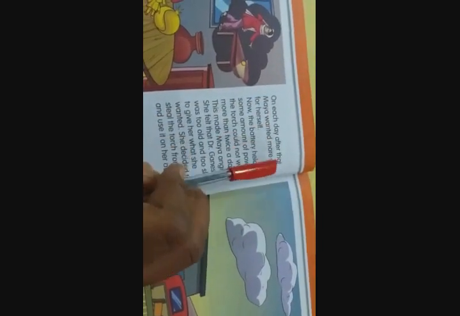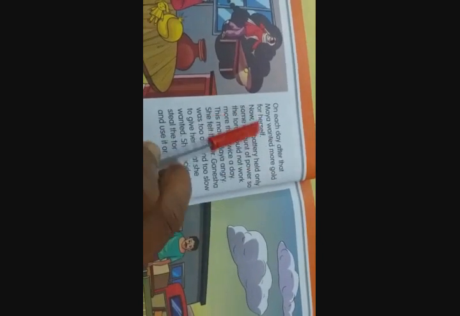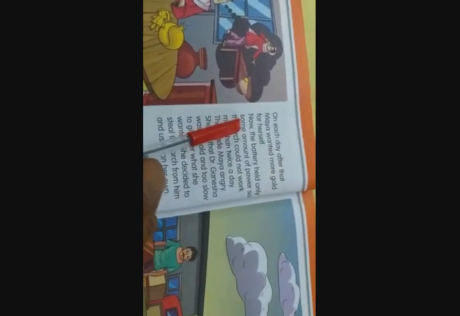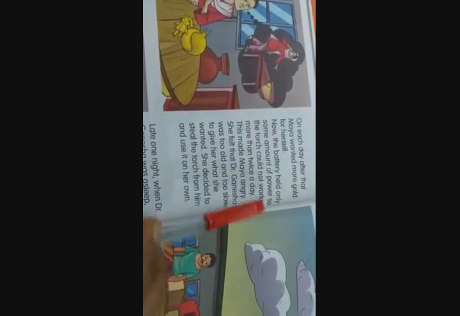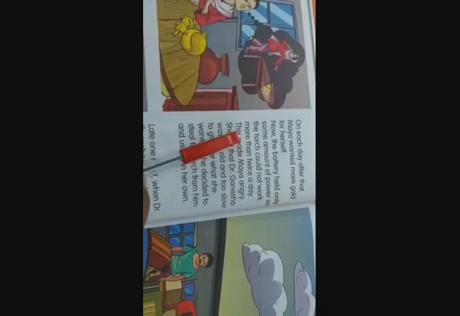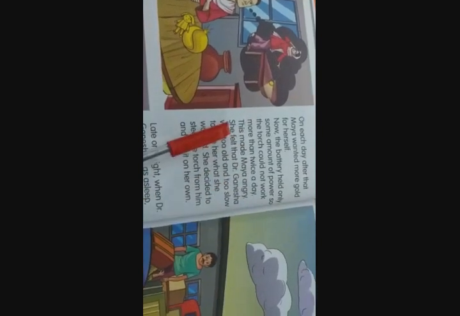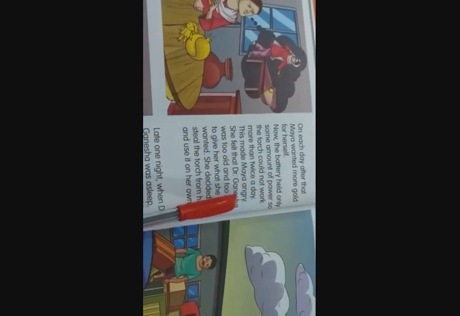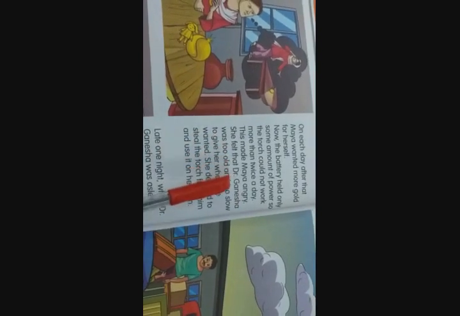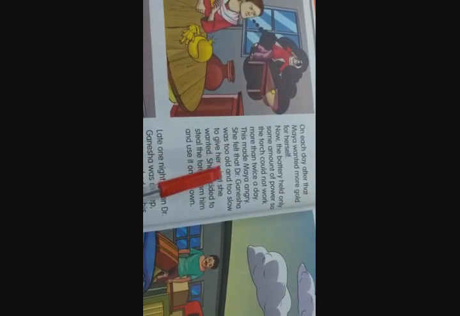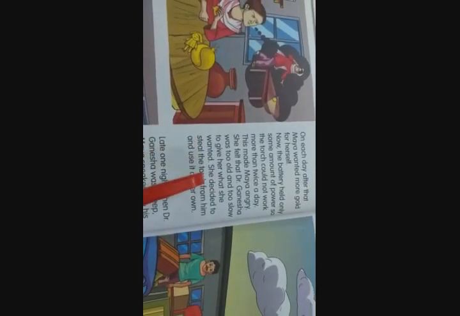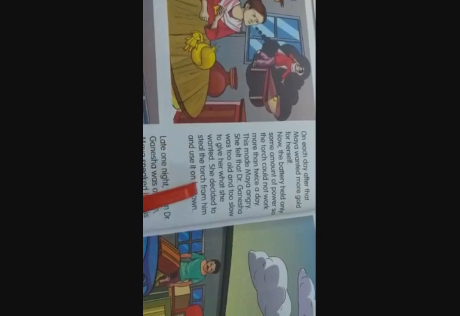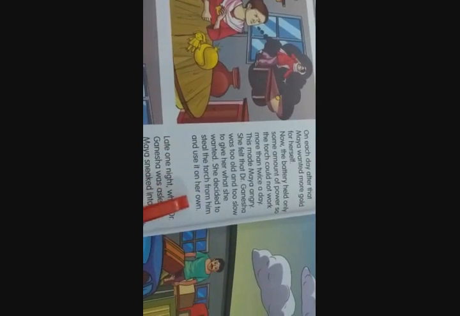On each day after that, Maya wanted more gold for herself. Now, the battery held only some amount of power, so the torch could not work more than twice a day. This made Maya angry. She felt that Dr. Ganesha was too old and too slow to give her what she wanted. She decided to steal the torch from him and use it on her own.